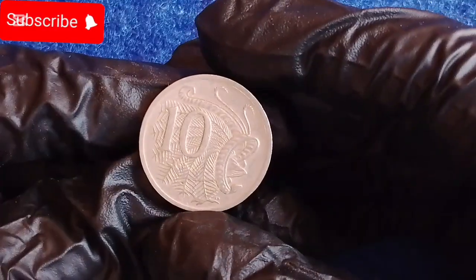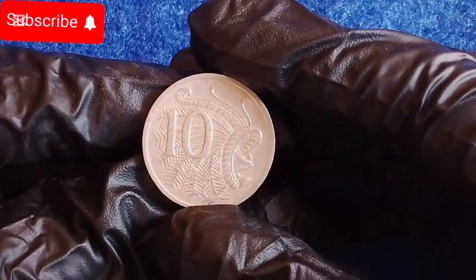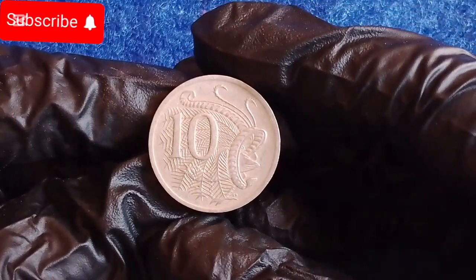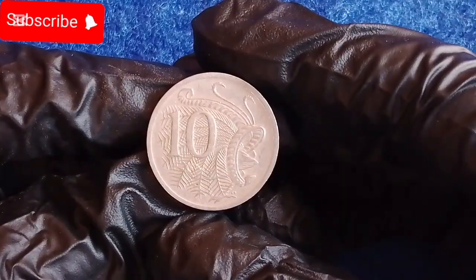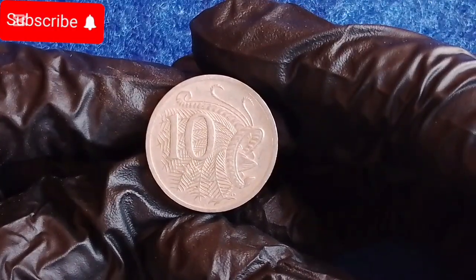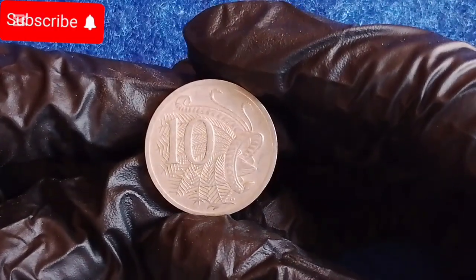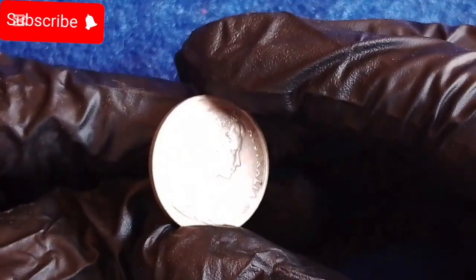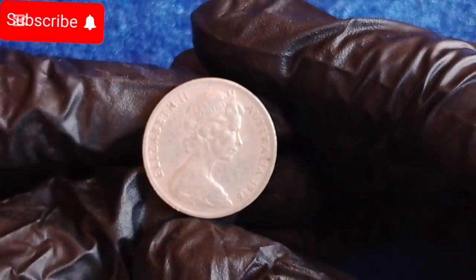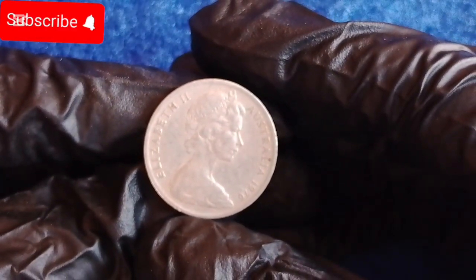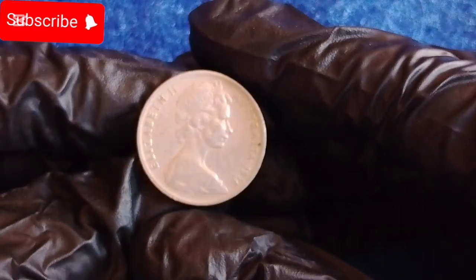For example, a clipped planchette coin in decent condition might fetch $20 to $100 AUD. An off-center strike with at least 10 to 15% displacement can be worth $50 plus, depending on severity and eye appeal. If you suspect you have an error coin, consider submitting it to a professional grading service for verification.